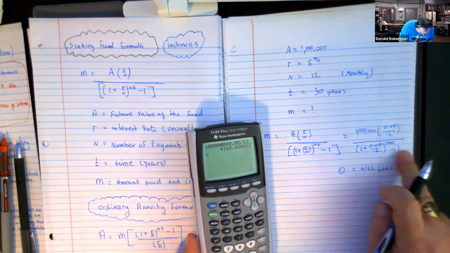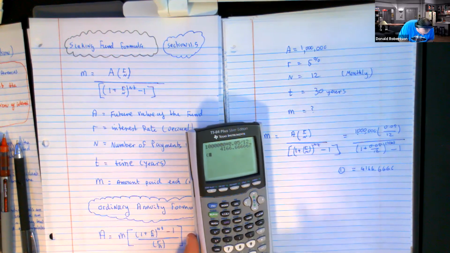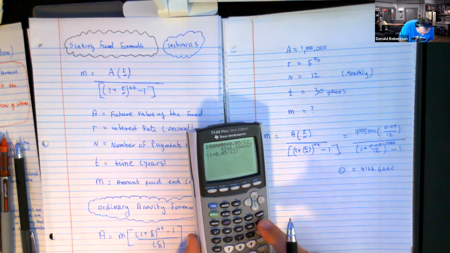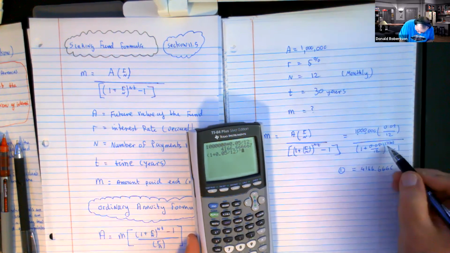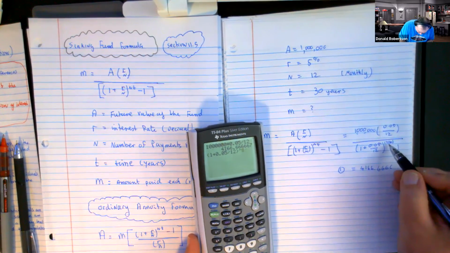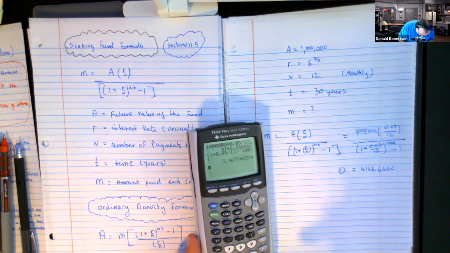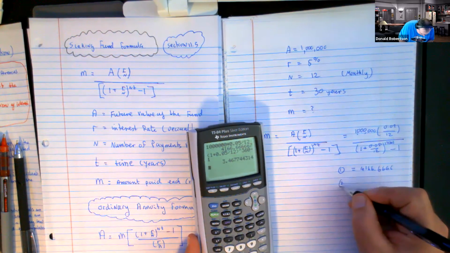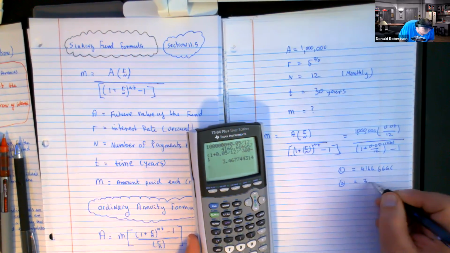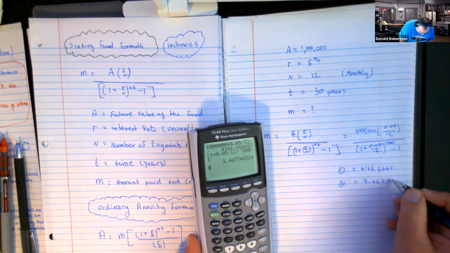I just need to do this guy. Bracket, 1 plus 0.05 divided by 12, close the brackets, raised to the power. If you can do it in your head, you should, because it's just less buttons to press. 12 times 30 is 360, right? Take away 1. And the answer to 2 is 3.4677, a whole load of stuff, right?